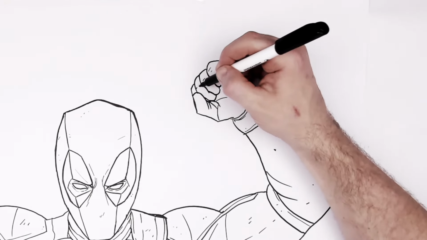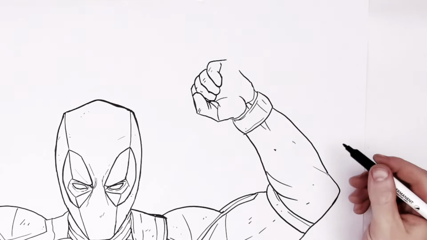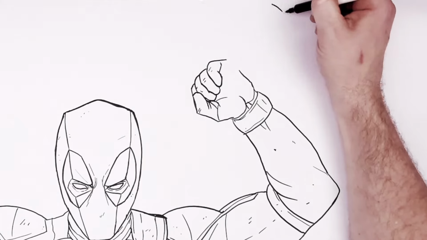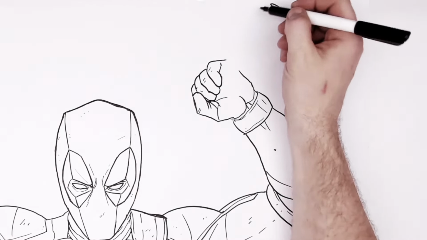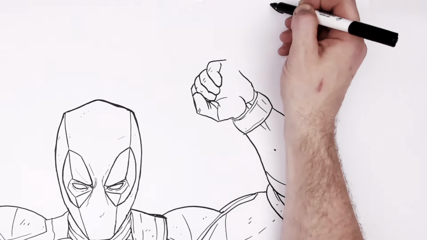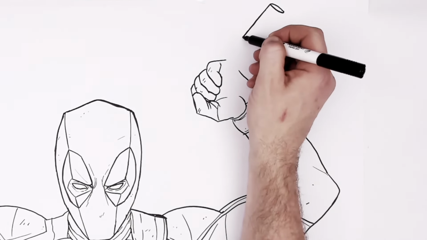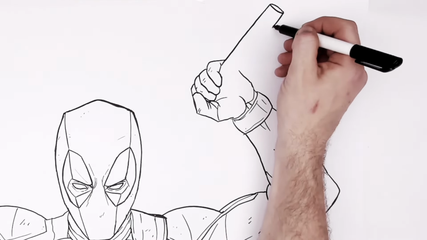These have knuckle lines and stuff. Right, and then the handle. We want our handle to go up to here, and it's got an end to it like this. It's kind of curved, so it doesn't have to be straight, and it can be bumpy because it's got fabric on it.